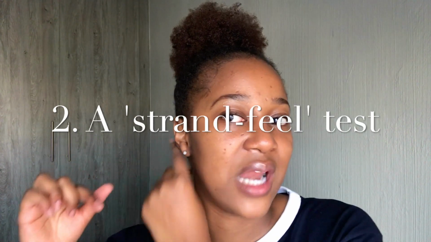The second test is if you take a section of your hair and hold it, and then you gently work your way up. If you feel like it's bumpy or a bit rough, that means you have high porosity hair, because remember, your cuticles are open. So when you're feeling it, you would feel them. And if you have low porosity hair, you would feel that it's smooth all the way and you wouldn't feel any roughness whatsoever. Okay.